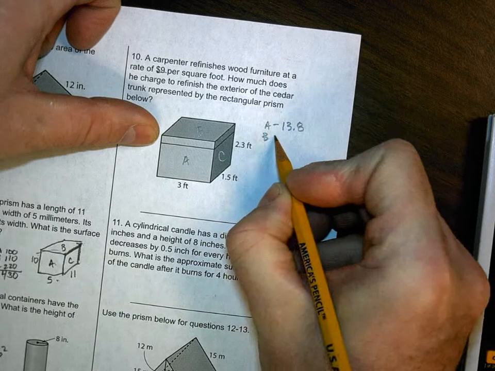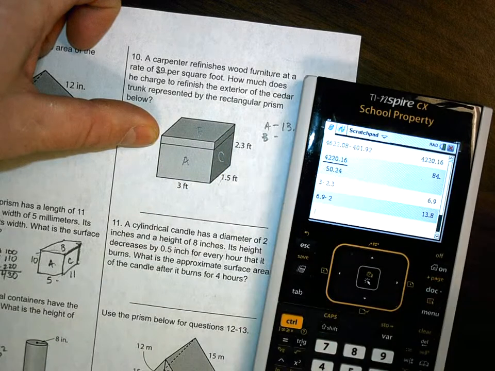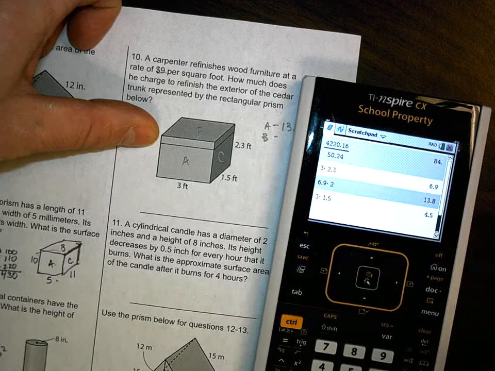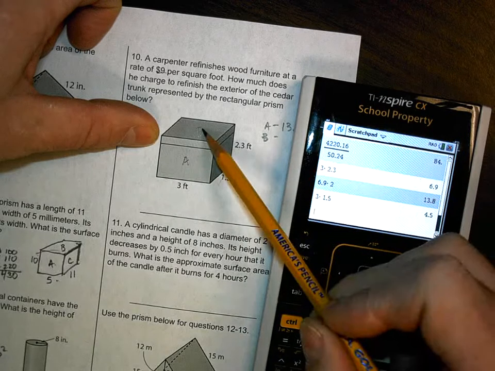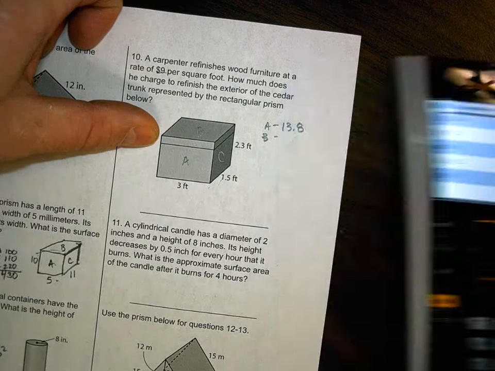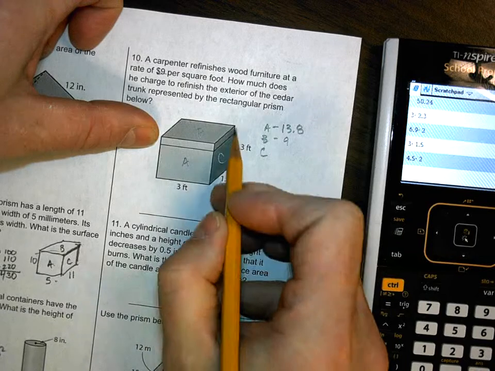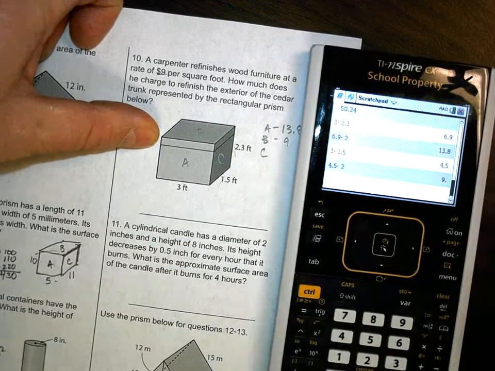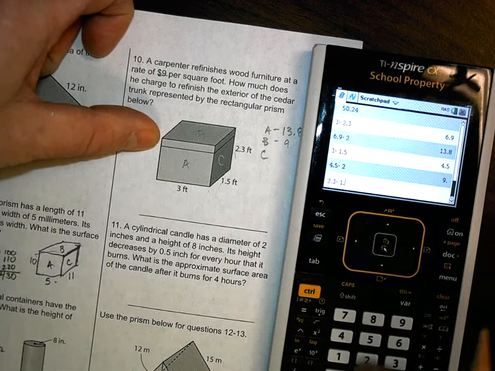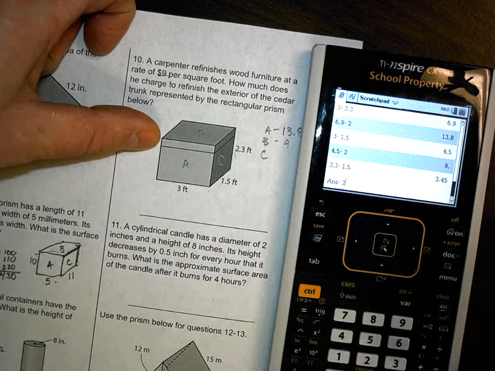B is 3 feet times 1.5 feet, so 3 times 1.5 equals 4.5. I'm going to multiply that by 2 because B has a top and a bottom, and that equals 9 feet. Now C is 2.3 feet tall by 1.5 feet wide or long, so 2.3 times 1.5 gives me 3.45, and I'm going to multiply that by 2 because there are 2 sides, and I get 6.9.